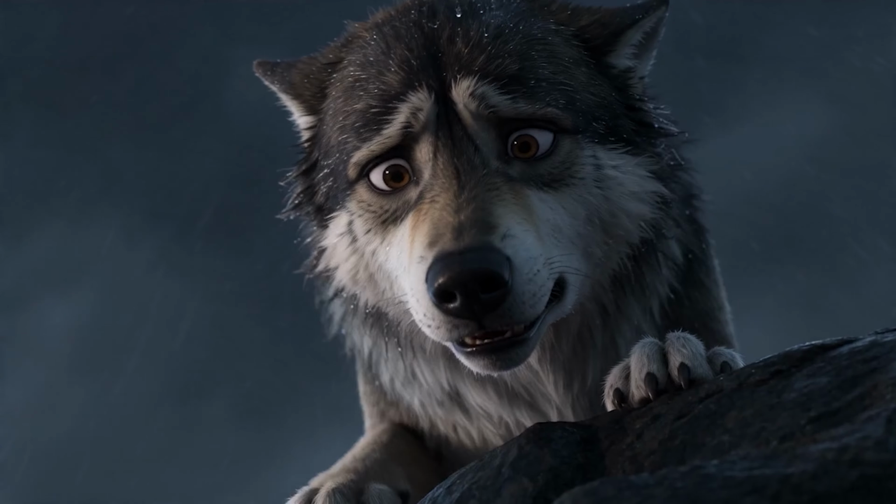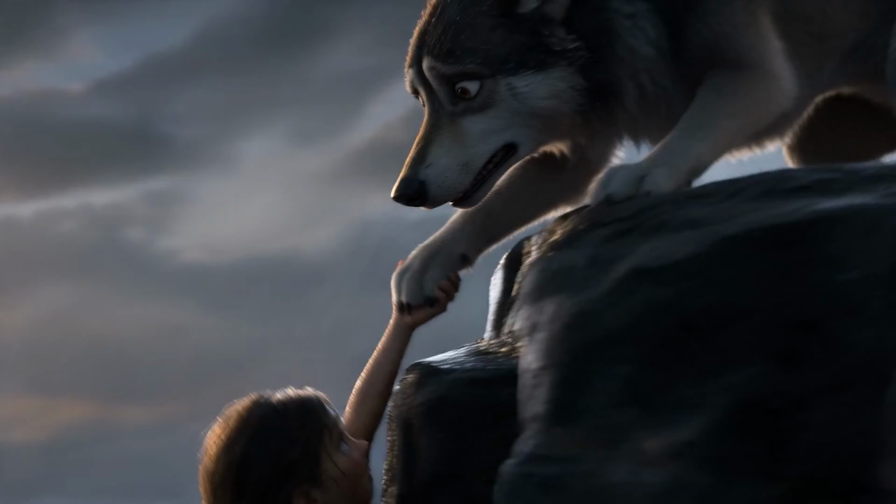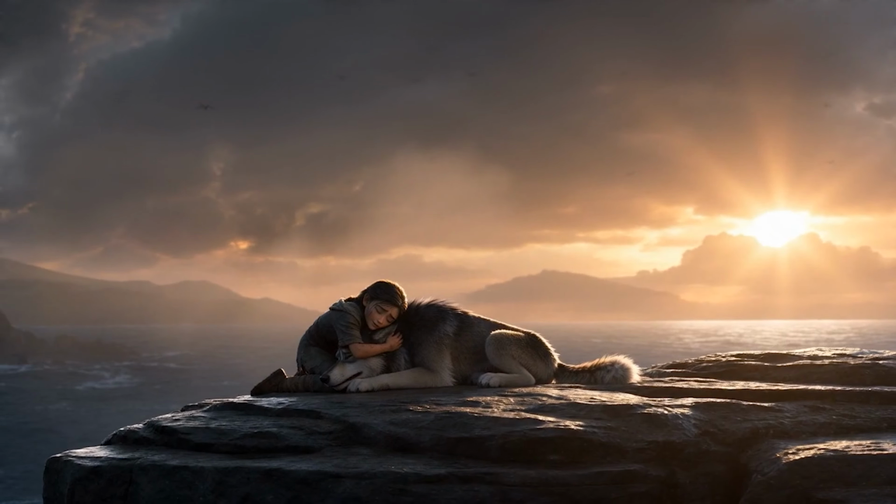Just look at that! The video quality coming out of this is really impressive. Seedance 2.0 is working beautifully inside Domo AI.